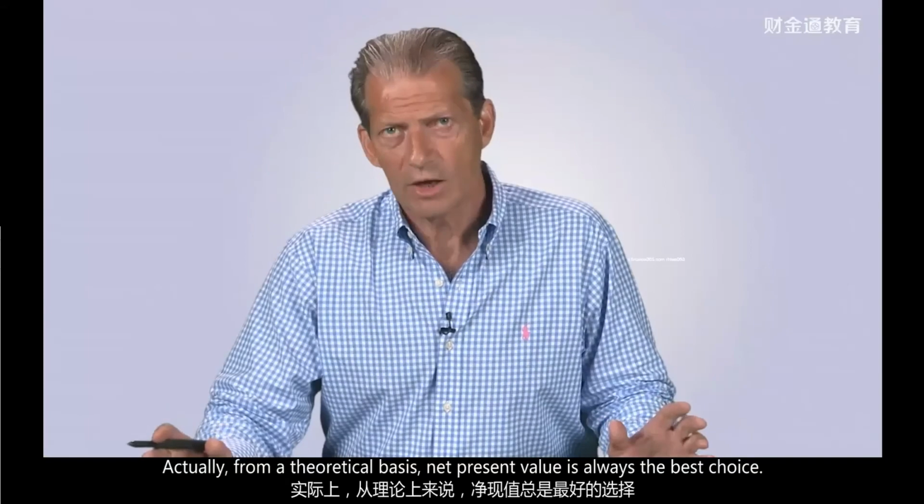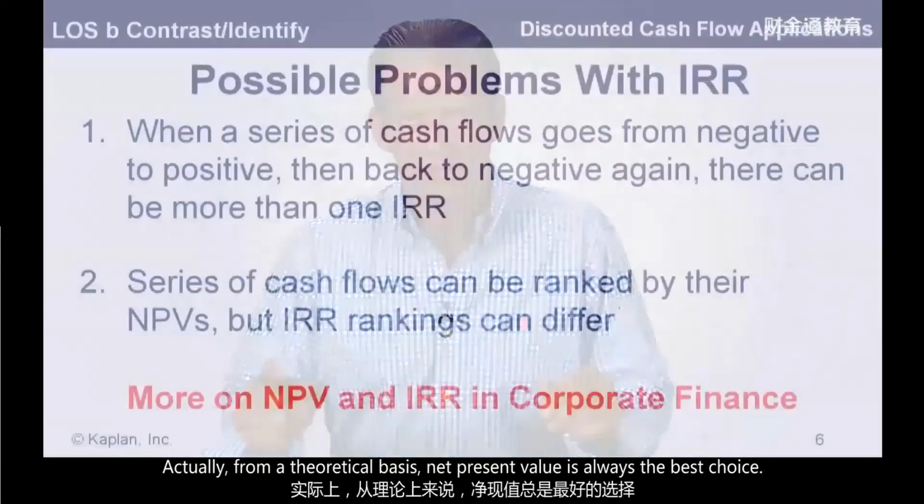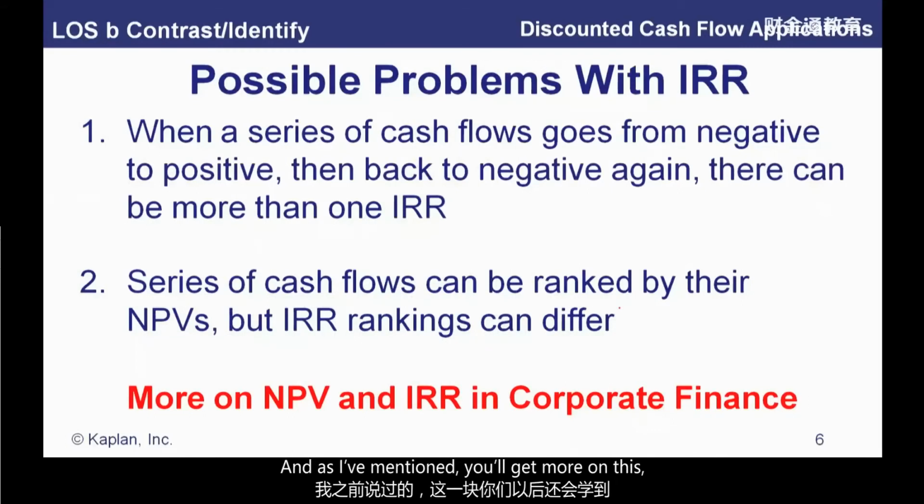Actually, from a theoretical basis, the net present value is always the best choice. And as I mentioned, you'll get more on this and more applications of it in corporate finance.